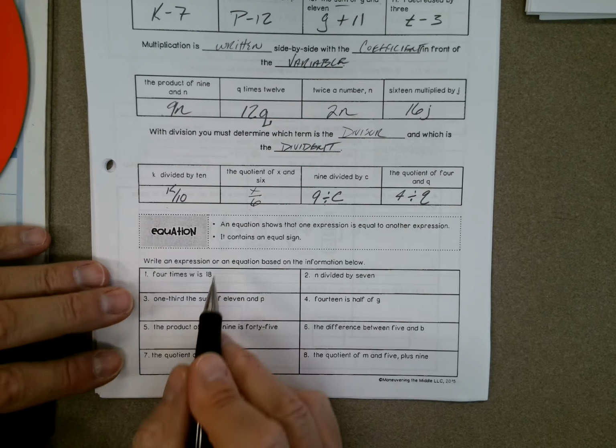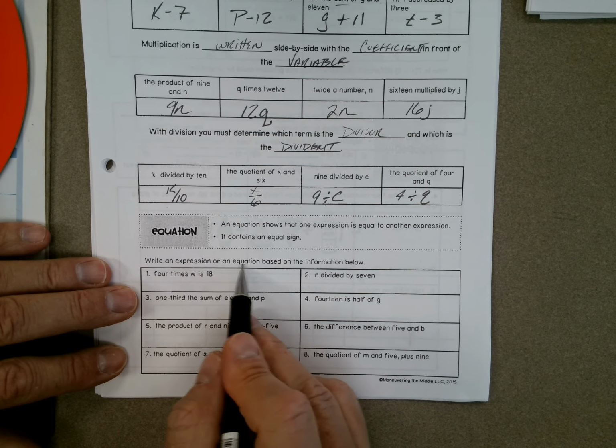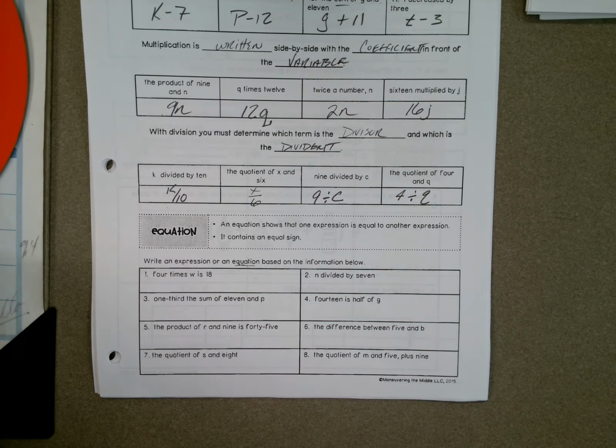All right, so now write an expression or an equation. An equation tells me I'm going to have an equal sign.